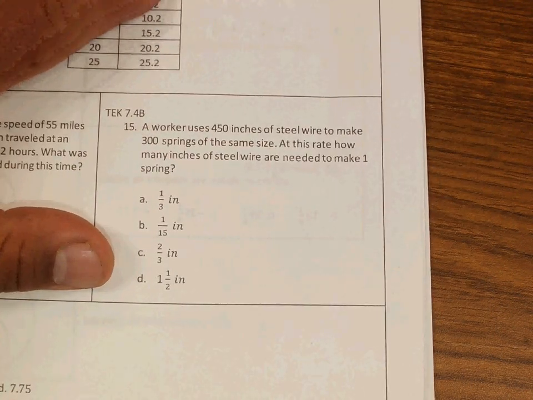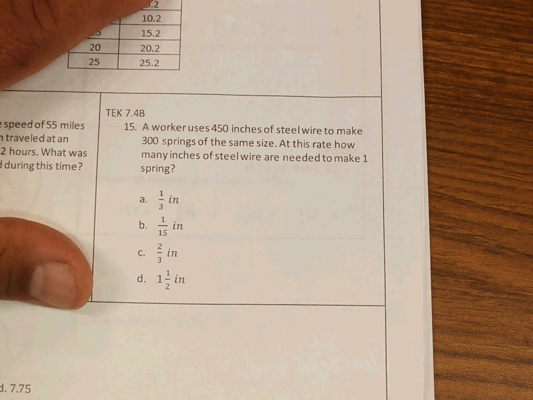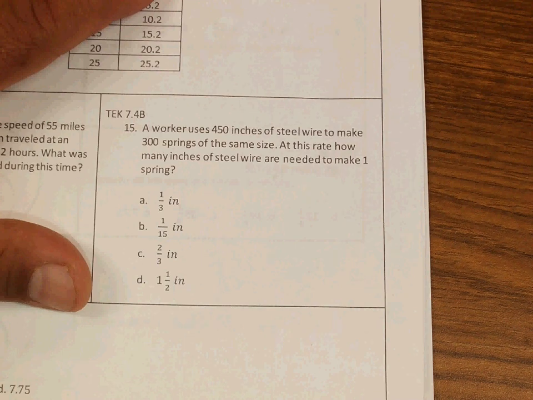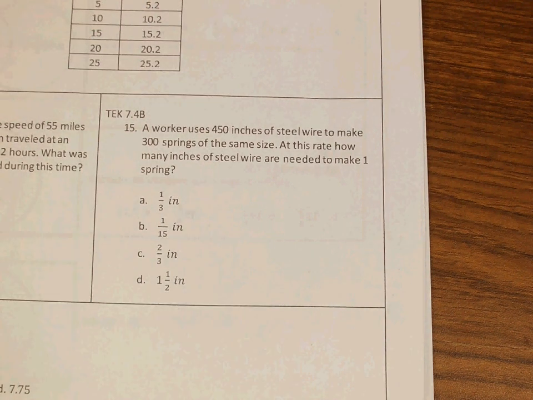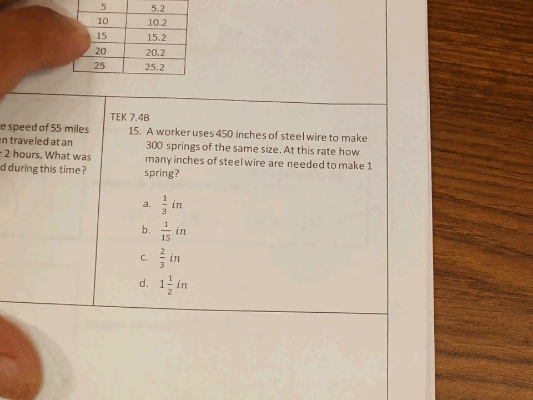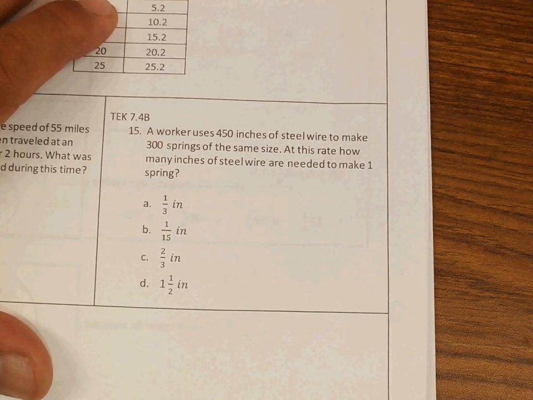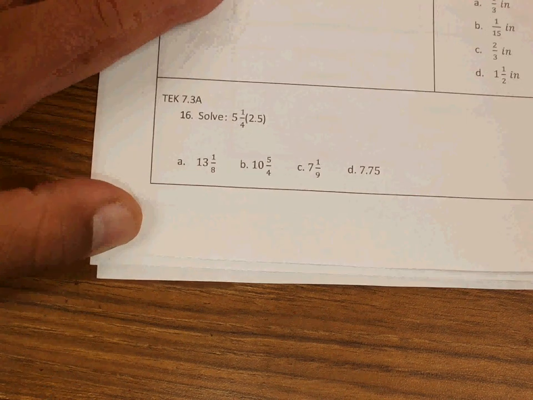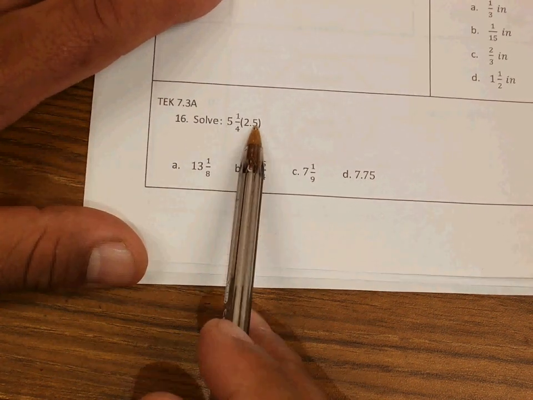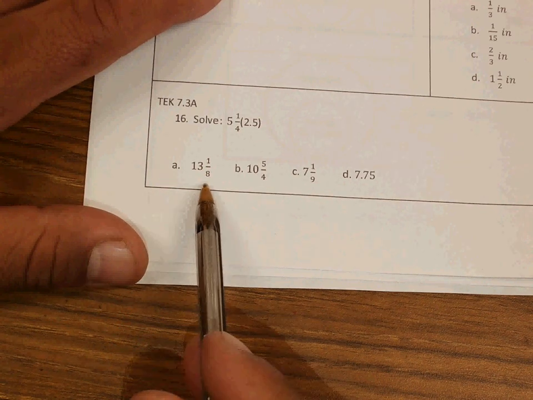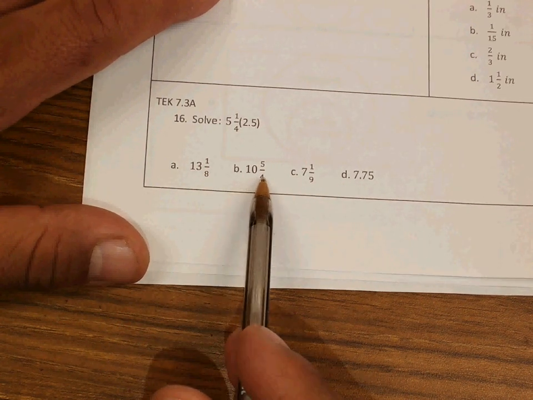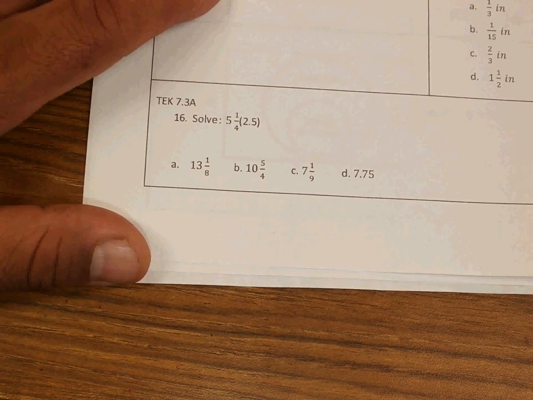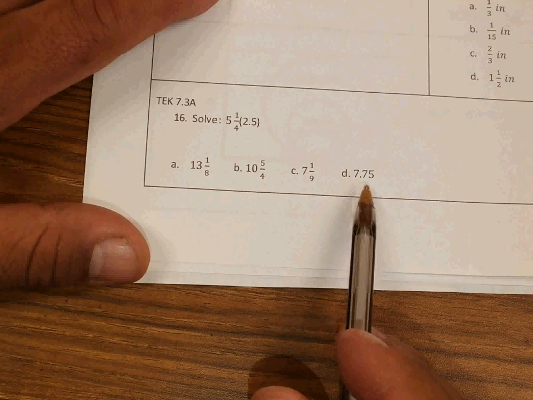Number 15. A worker uses 450 inches of steel wire to make 300 springs of the same size. At this rate, how many inches of steel wire are needed to make one spring? A says 1/3 inch, B is 1/15 inch, C is 2/3 inch, and D is 1.5 inch. And number 16, it says solve 5 1/4 times 2.5. A is 13 1/8. B is 10 5/4. C is 7 1/9, and D is equal to 7.75.